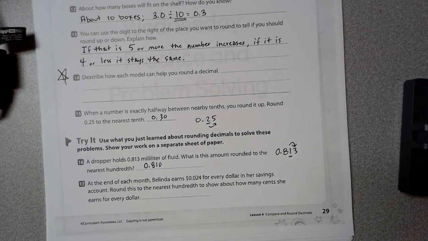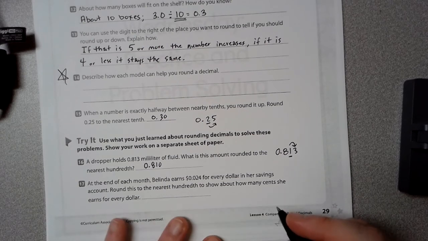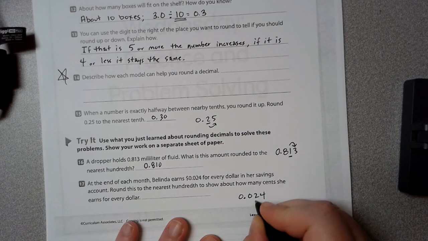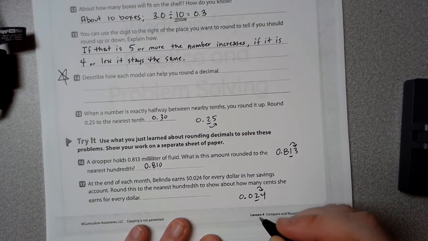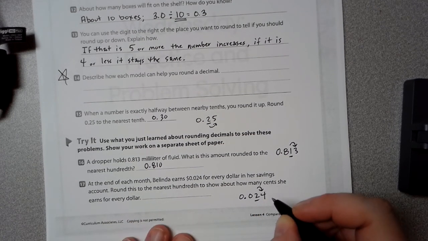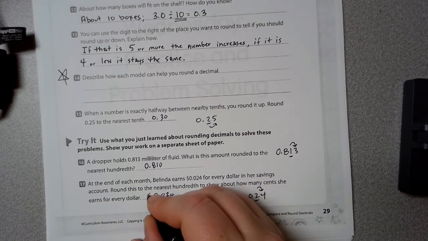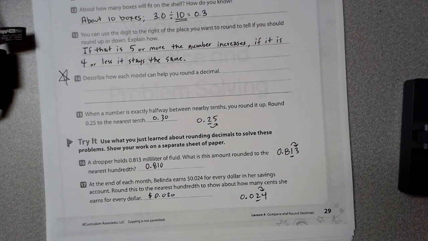Okay, at the end of each month, Belinda earns 24 thousandths for every dollar in her savings account. Round to the nearest hundredths to show about how many cents she's earned for every dollar. Same thing. We're doing the hundredths place. Look to the neighbor. It's 4. Remember, 4 or less, let it rest. So she is earning about 2 cents per every dollar.